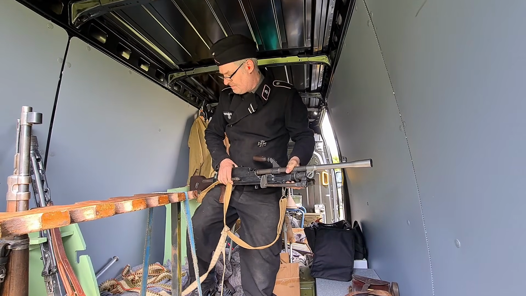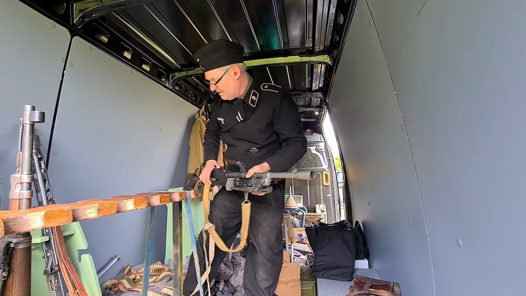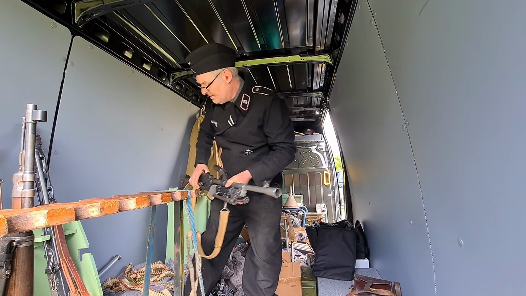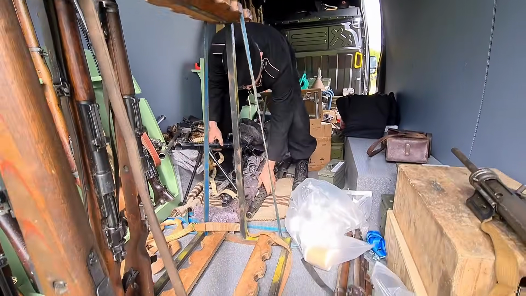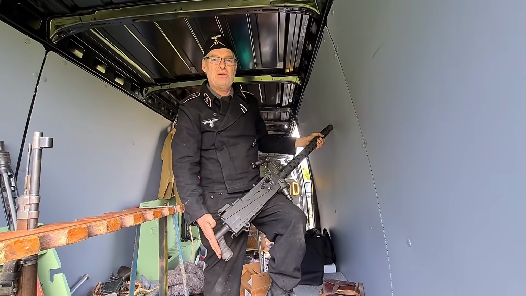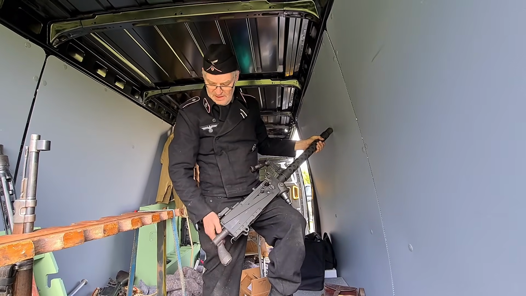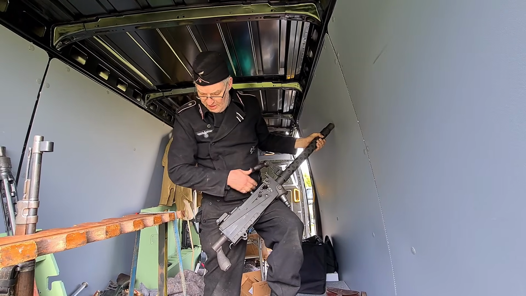It is used by the resistance groups here at the event for ambushes, and it is also used by the British. Then there's the American weapon, the Browning 1919 machine gun.